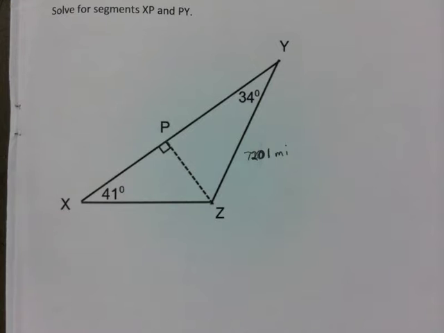Just hope to put part 2 on it right away. Trig part 2.